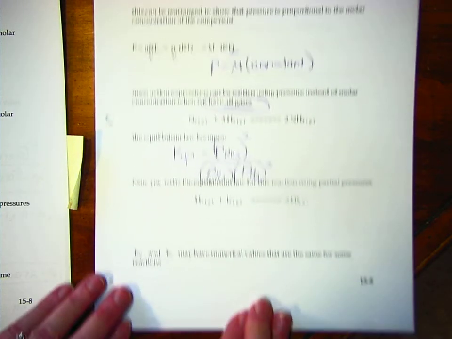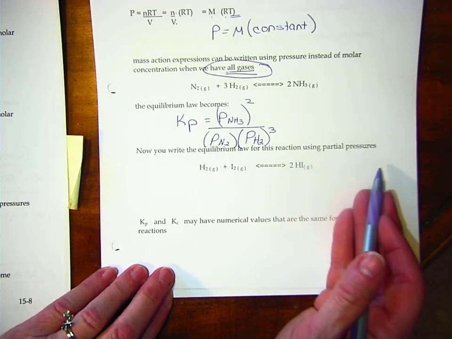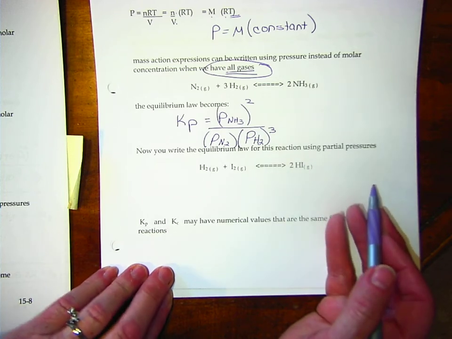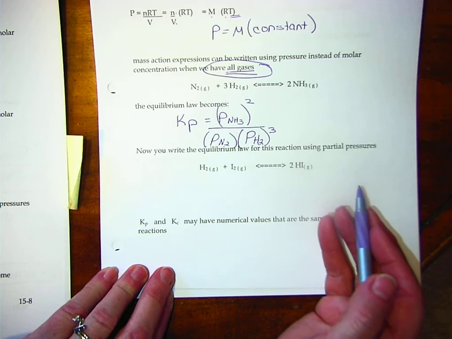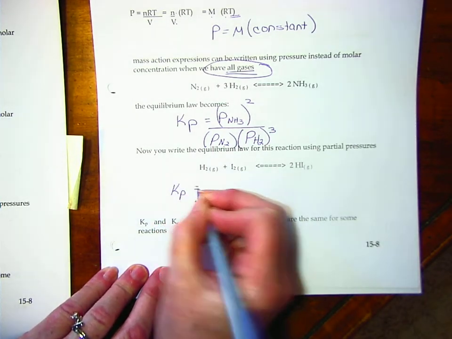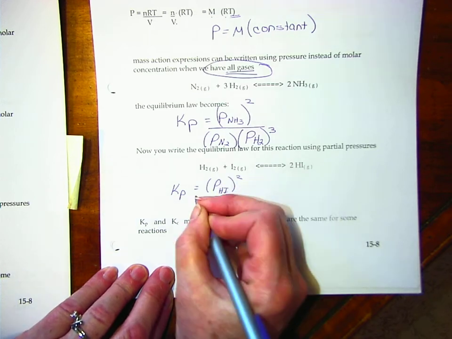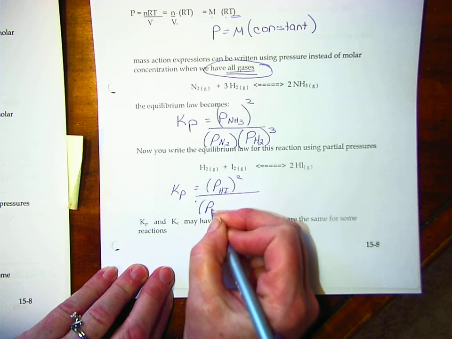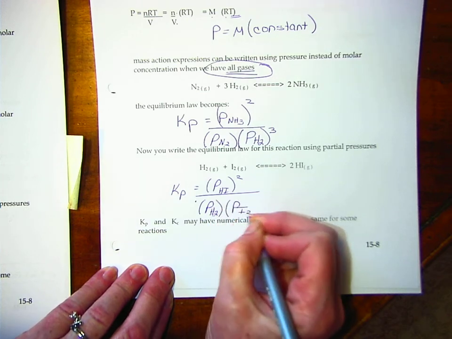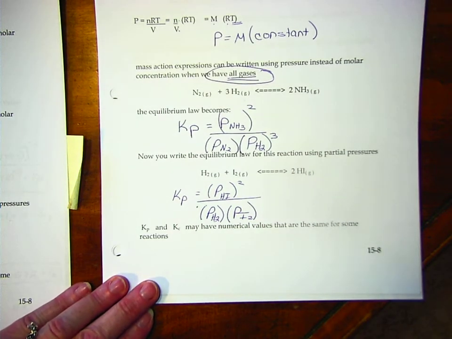Now you take a minute and go ahead and write the equilibrium law for this reaction using partial pressures. Just pause the video while you're working the problem and then restart it. Did you get what I did? K sub P is equal to the pressure of hydrogen iodide, the quantity squared, divided by the pressure of hydrogen times the pressure of the iodine. So it's very similar to what we did previously.